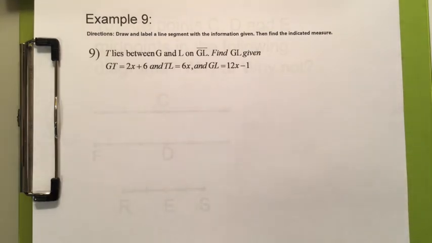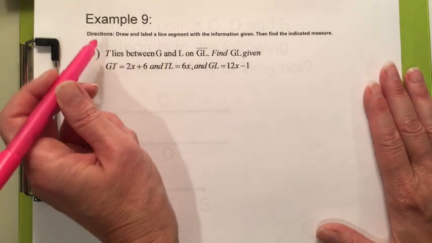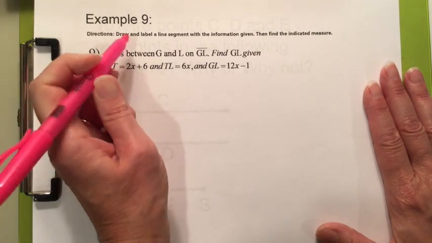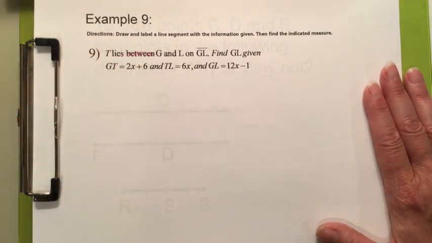Okay, we're almost there. Just two more quick problems. So be careful on this one. Read the directions: draw and label a line segment with the information given, then find the indicated measure. All right, let's read the problem. T lies between G and L on segment GL. Find GL. Does it say anything about a midpoint?